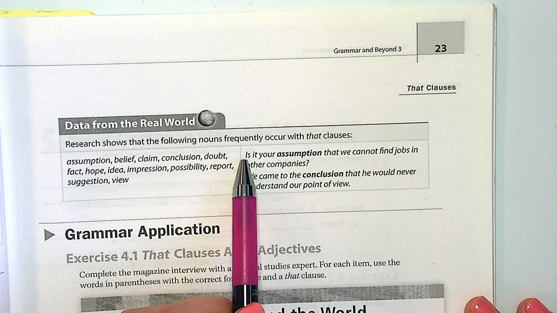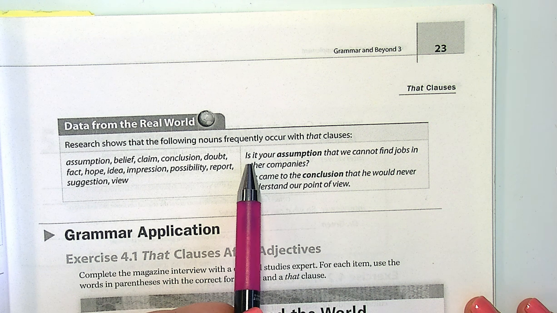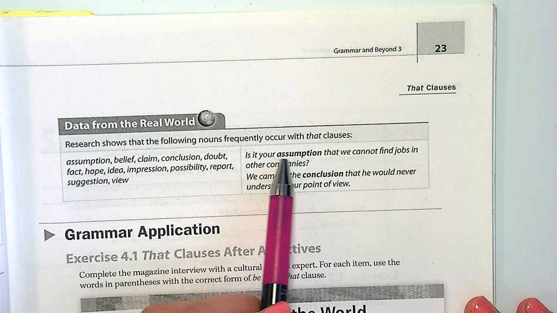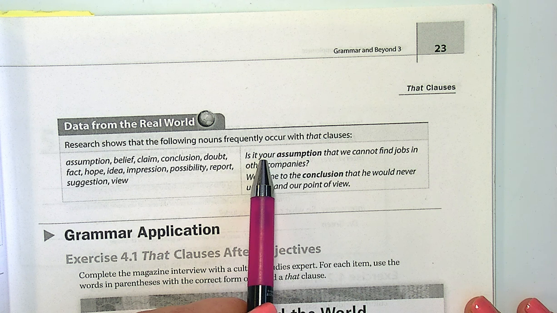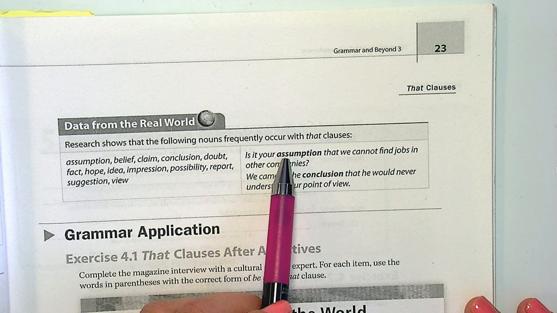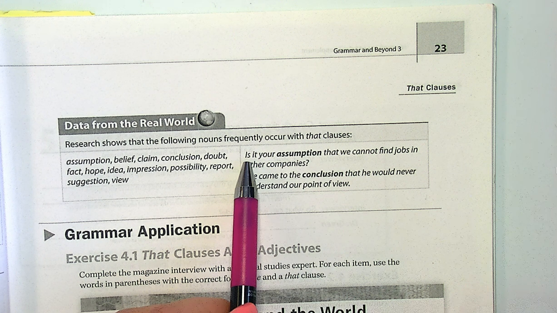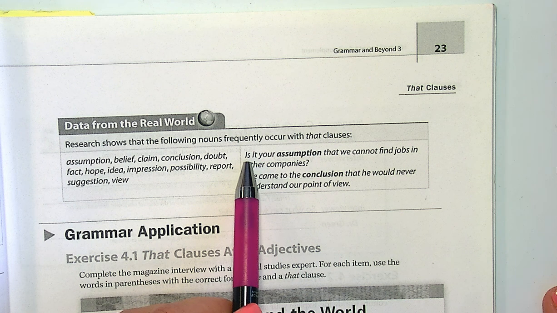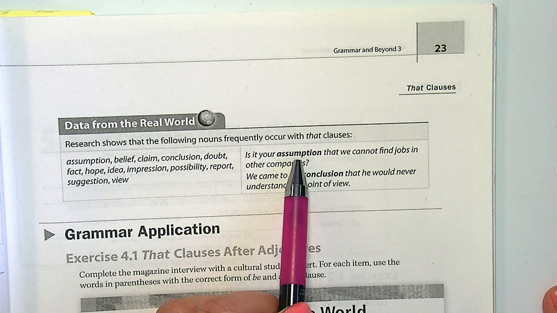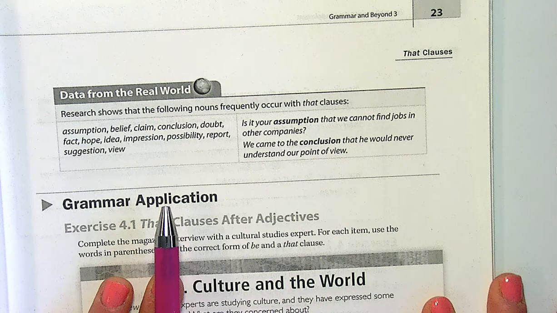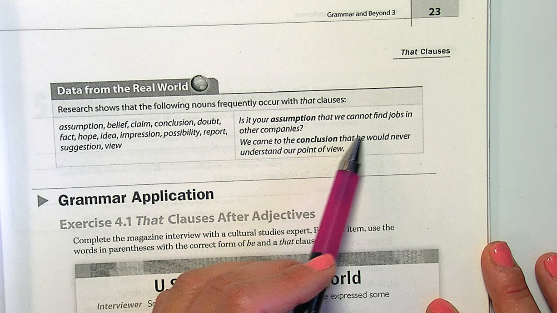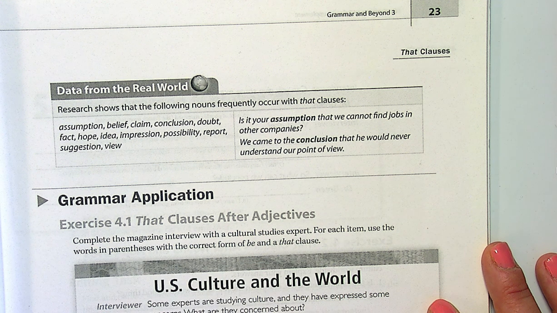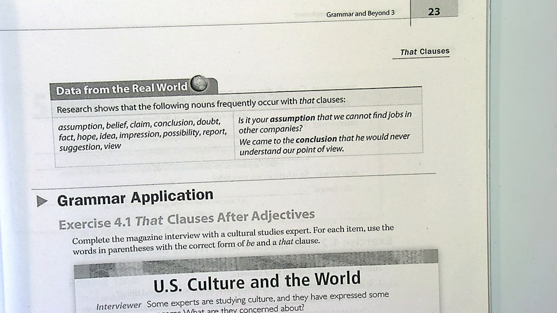For example, this is a question: "Is it your assumption that we cannot find jobs in other companies?" Instead of saying, "I think you assume something," you can make it an indirect question by saying, "Is it your assumption?" Or you can say something like, "We came to the conclusion that," and then we're describing what conclusion. We came to a conclusion, what conclusion? That he would never understand our point of view.